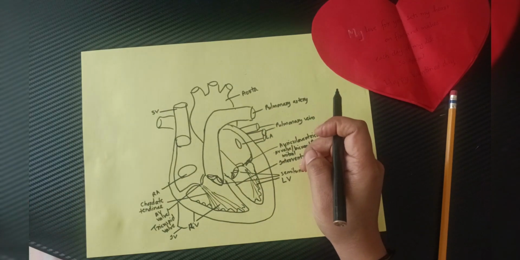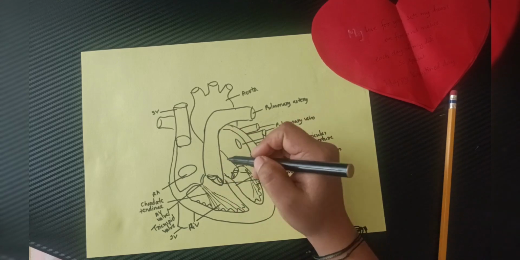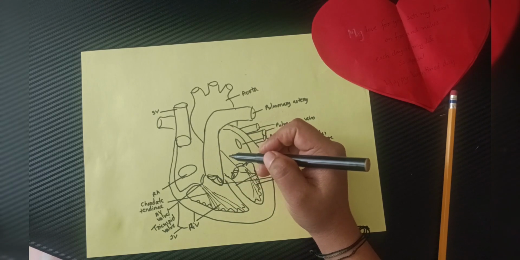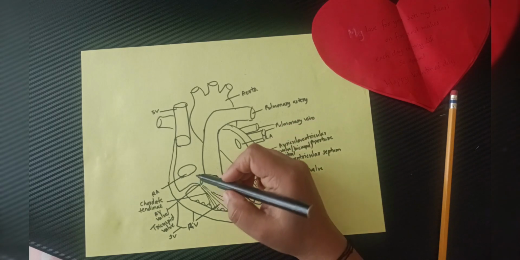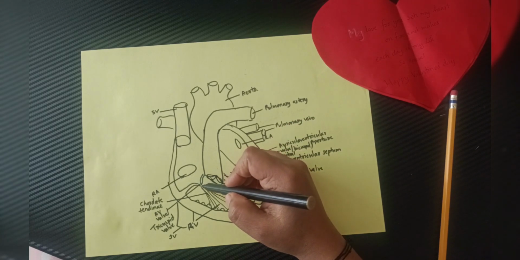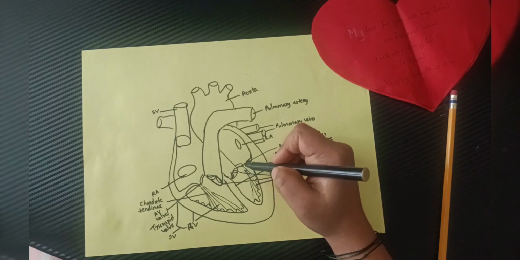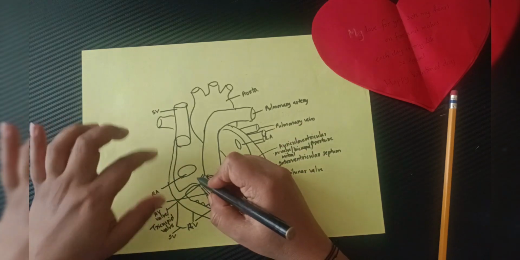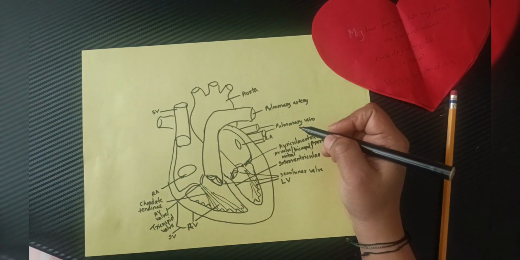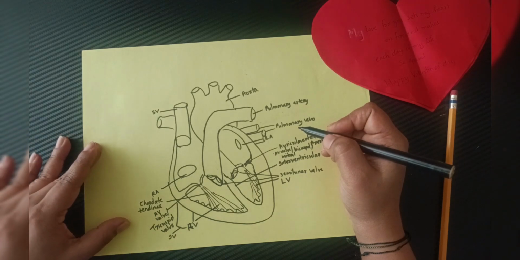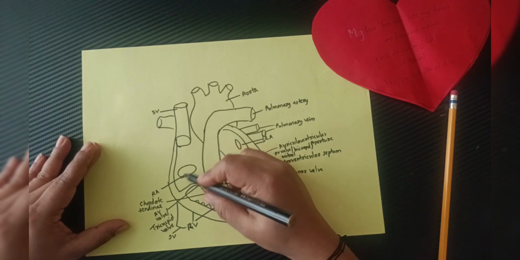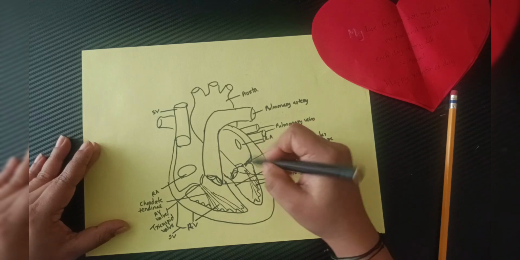At that time, the atrium contracts due to the pressure of the blood inside it. The pressure causes the opening of the AV valve, and at the time of pressure rise and contraction, it is in a systolic state.